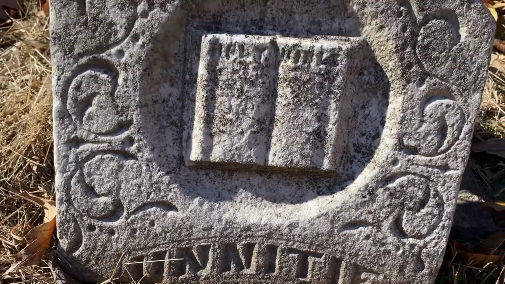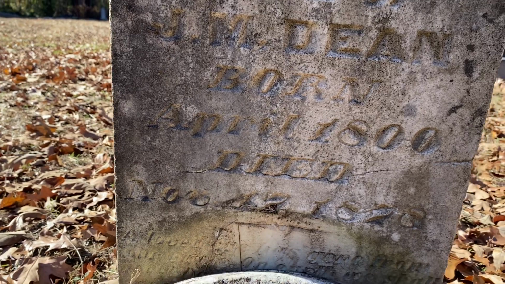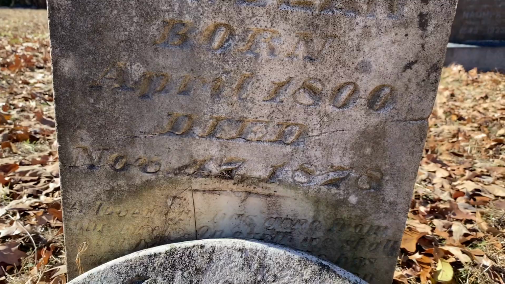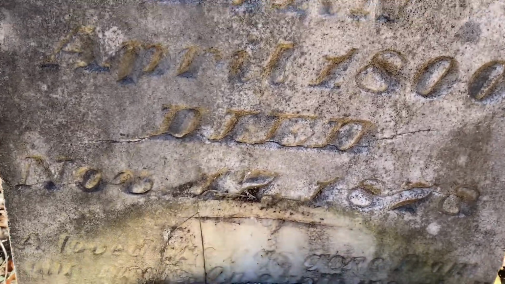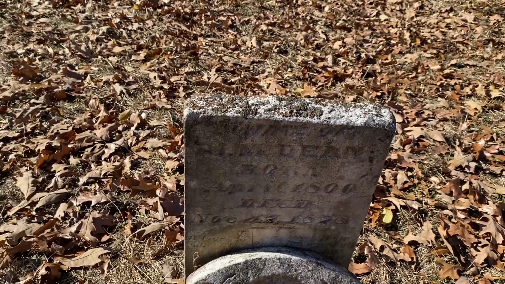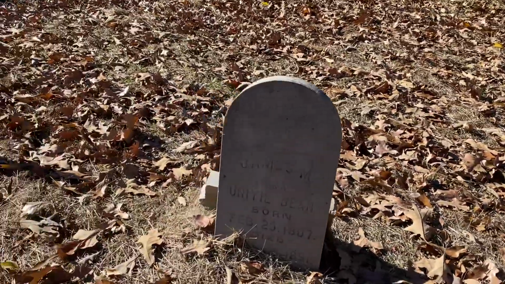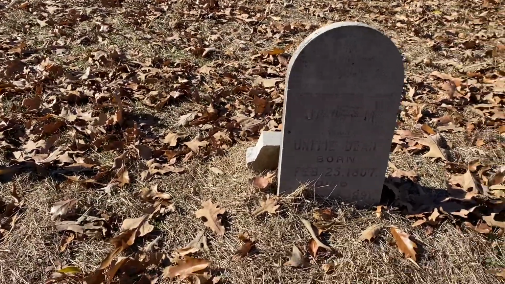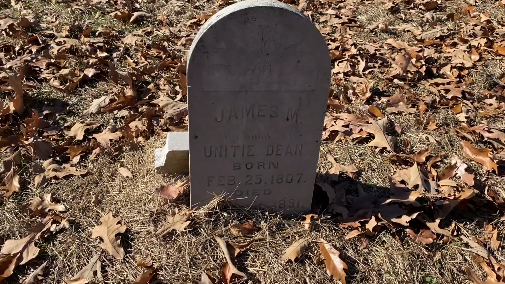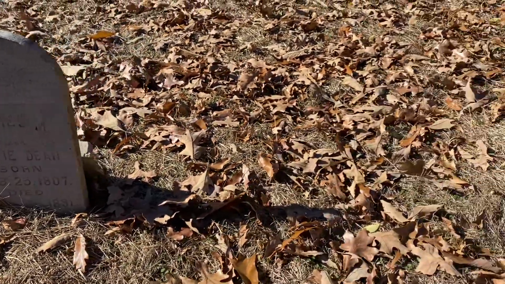Unity, wife of J.M. Dean, born 1800, died November 1828, I believe. Well, that's a Mayfield down there. But was it a Unity? Because maybe it's her mother. This is, okay, James. I see. So this is the husband. He was born in 1807, died in 1891. This is his wife.